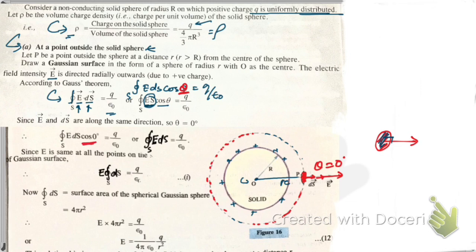That's why we're going to get the surface integral of E·dS as q by epsilon naught, right? Now you see, E is the same at all the points on the Gaussian surface. The electric field intensity E, its magnitude, is constant at all the points on this Gaussian surface.